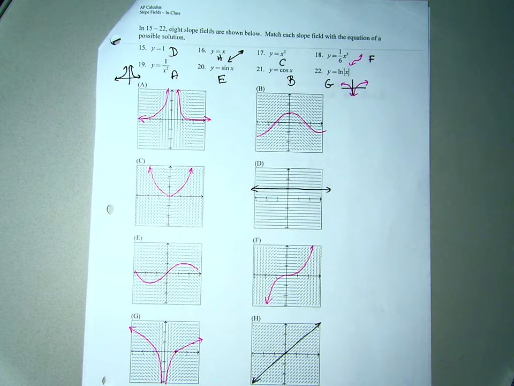Okay, so I'm not going to turn this off like I did yesterday. I'm going to just push this.